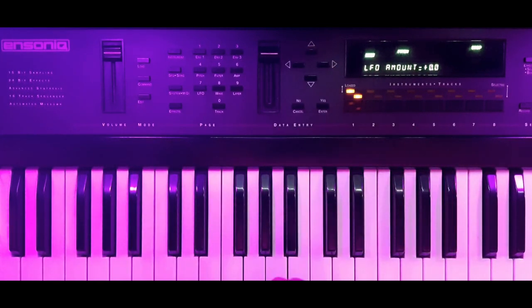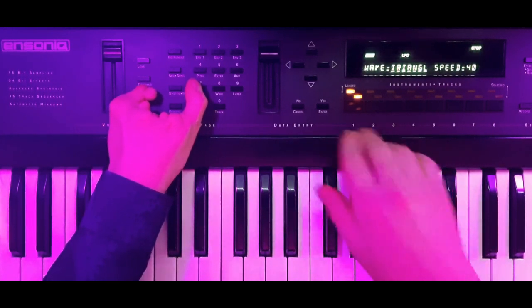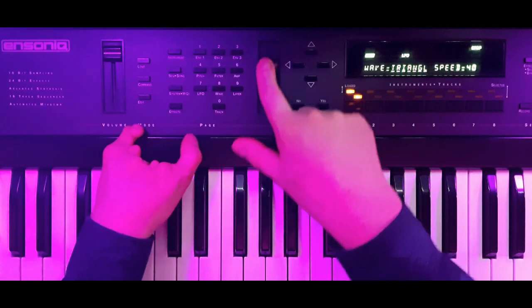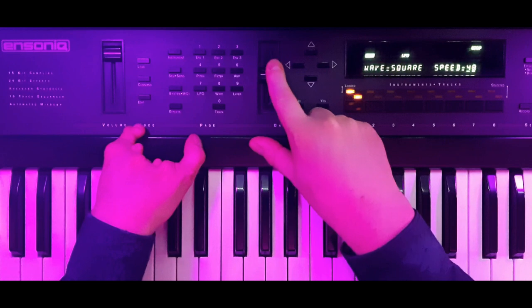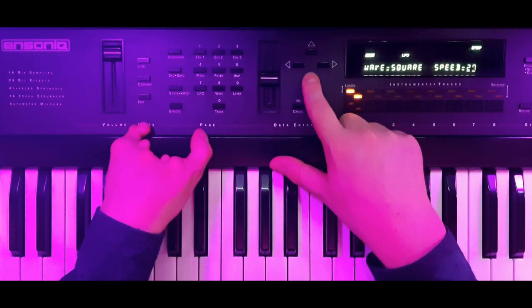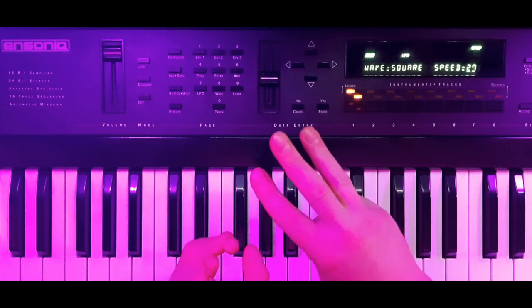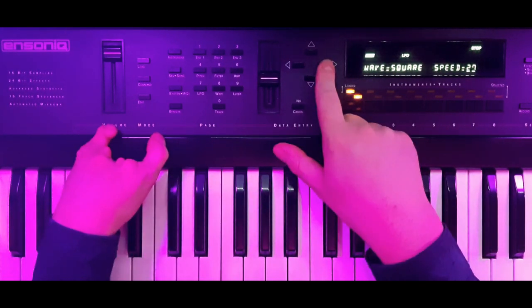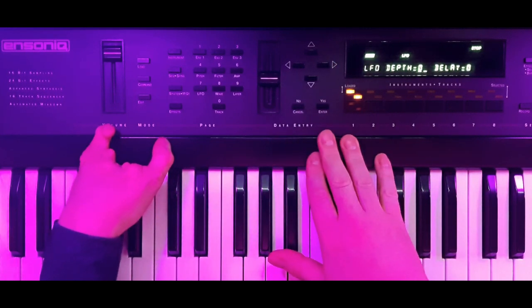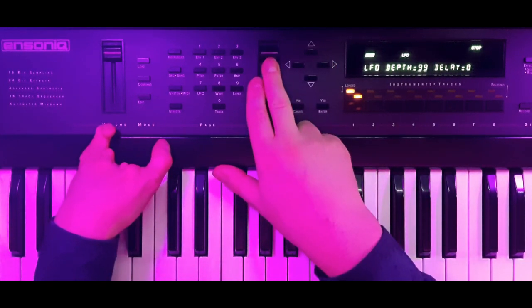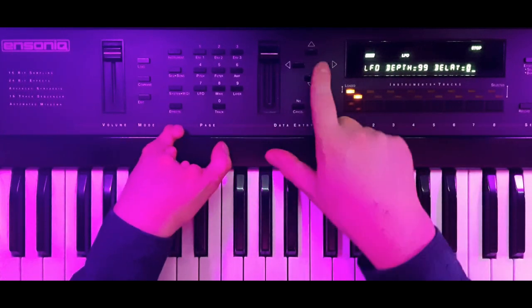Next, press the LFO button and set the LFO wave to square and the speed to 27, which, according to the EPS-16 Plus manual, equals a speed of 3 Hz. Okay, navigate one page to the right and set the LFO depth to 99. The LFO delay should be 0.